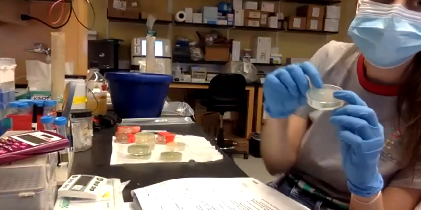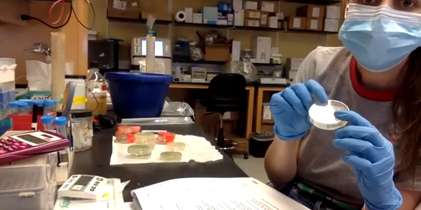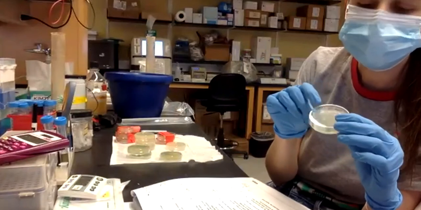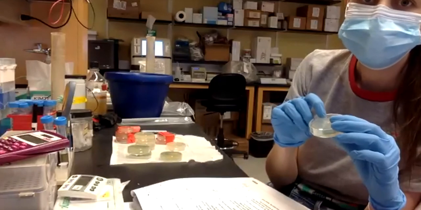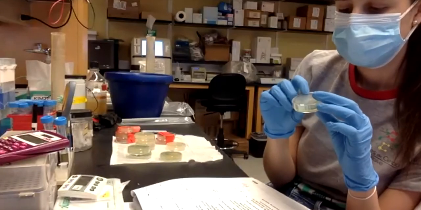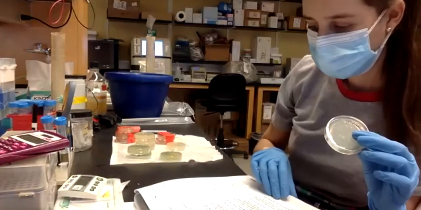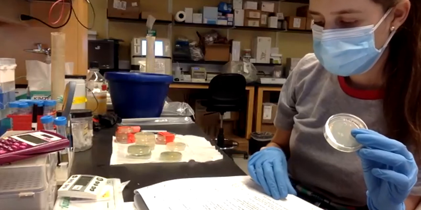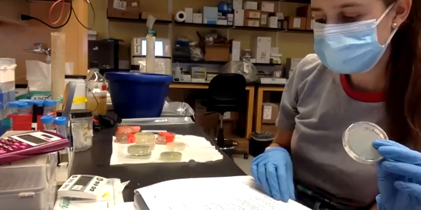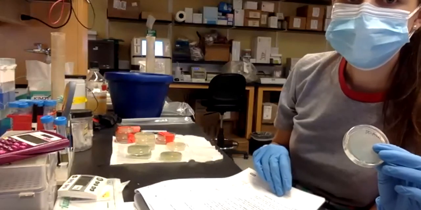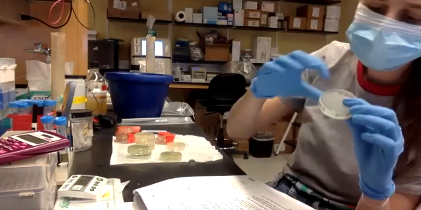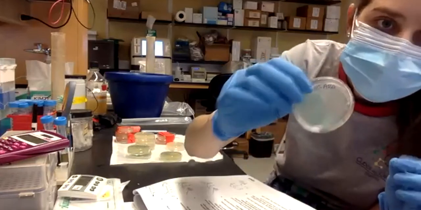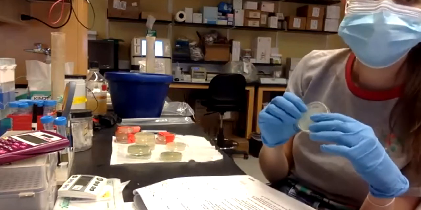I means IPTG, right? You remember why we need the IPTG in the plate? Who can tell me why? It induces the lac operon. Exactly. To have the lac operon on, right? And then the X stands for XGAL.